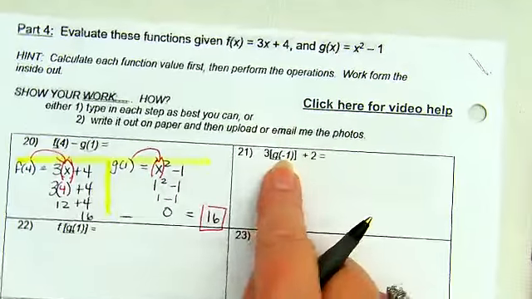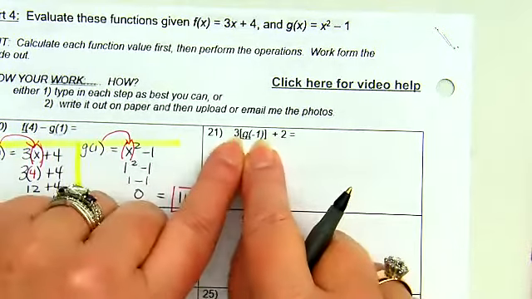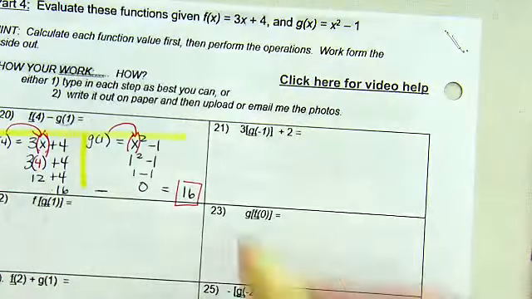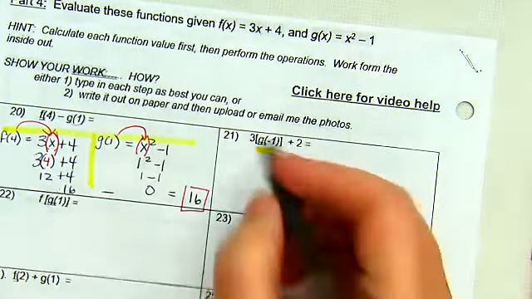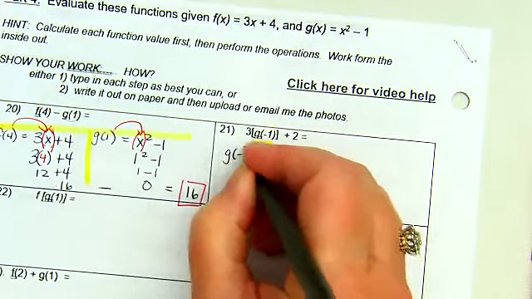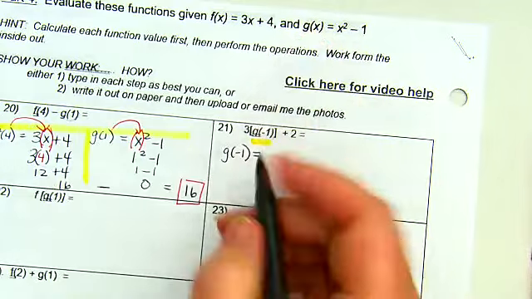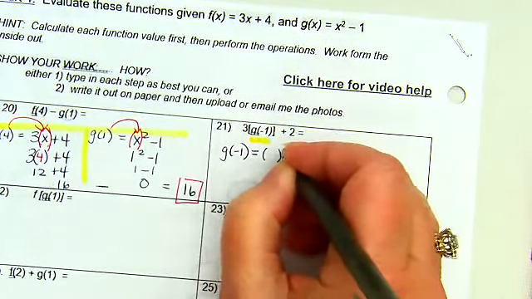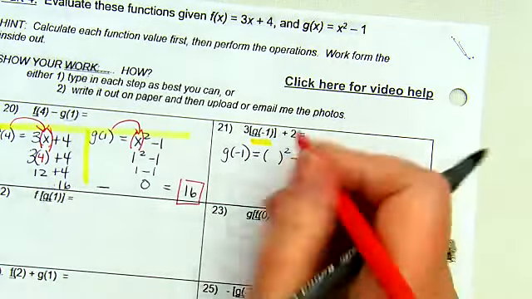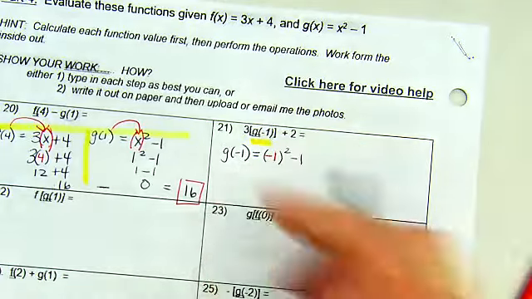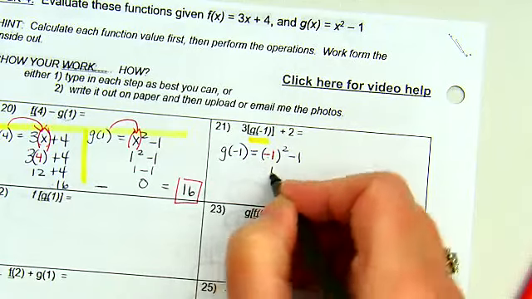Now, some of these we're going to work from the inside out. It says here, the inside out. So I'm going to work just the inside. I'm just going to figure out what is this value? g of -1. I'm just going to figure out what that amount is. So here's g: x squared minus 1. Whatever x is, I've marked it with the parentheses. So x is -1. -1 times -1 is +1.